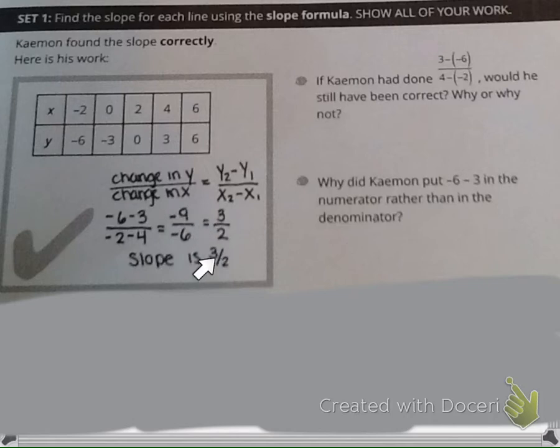equal to 1.5. So now it's asking you if Cayman had done 3 minus 6, so switched them around, 3 minus negative 6, and then 4 minus negative 2. So instead of, he did negative 2 minus 4, instead do 4 minus negative 2. Would his answer have still been correct? Why or why not? And then it's asking you, why did he put the negative 6 minus 3 in the numerator, the top part of the fraction, instead of in the denominator?